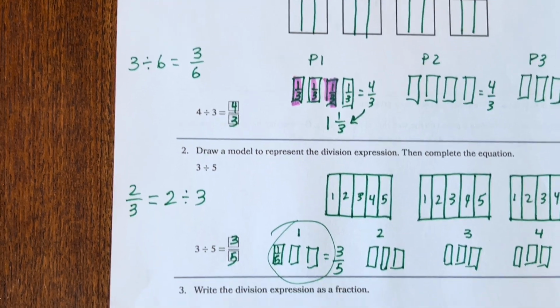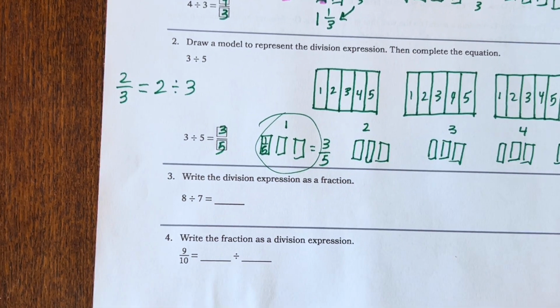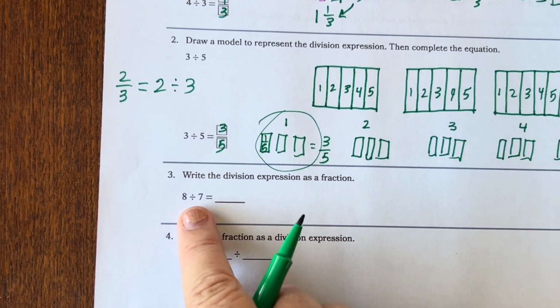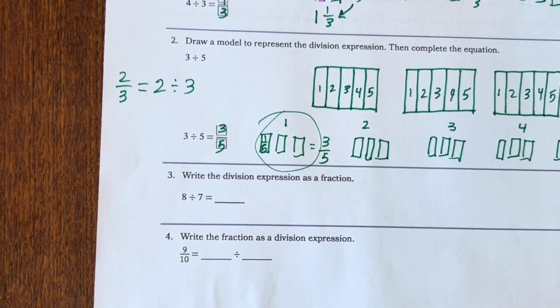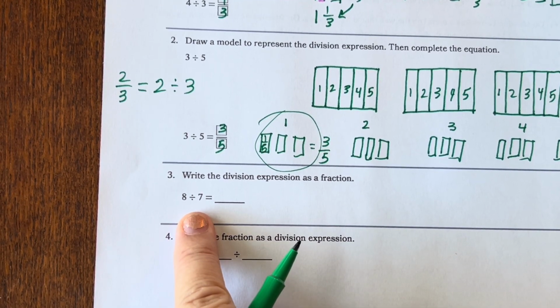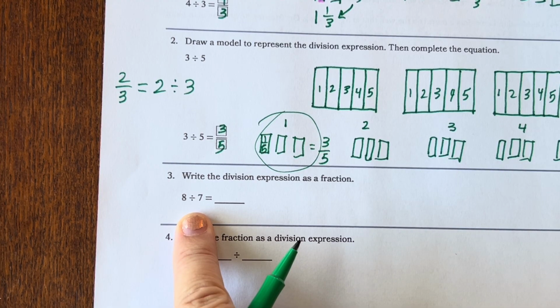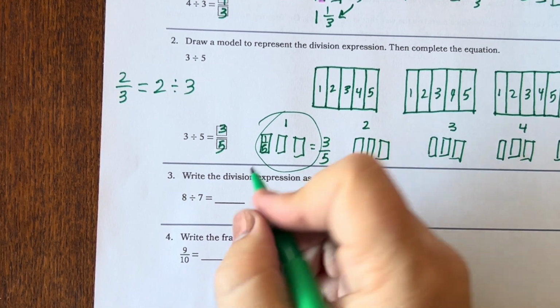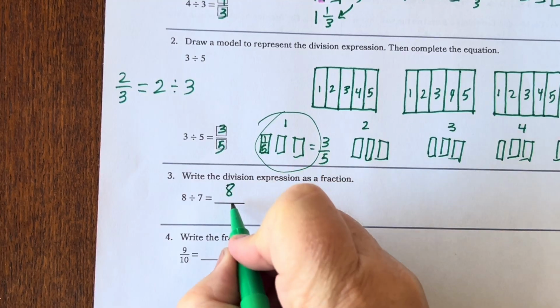Okay. Hopefully you see the pattern, and let's see if you can answer these next 2. See if you can answer them before me. What fraction do you think this is going to go with? 8 divided by 7 is going to equal what fraction? Write it. Let's check it. Did you say 8/7?